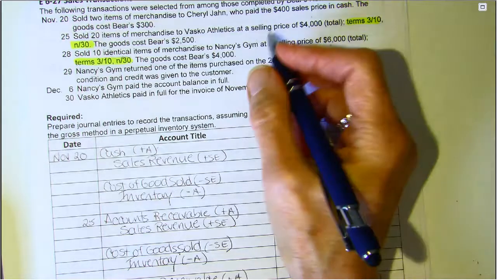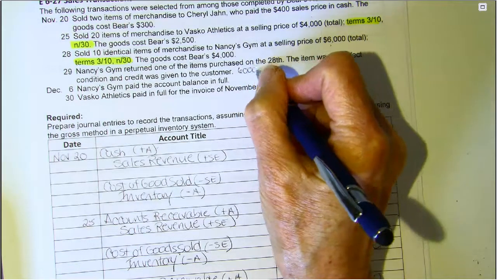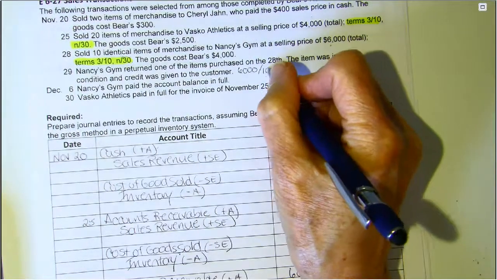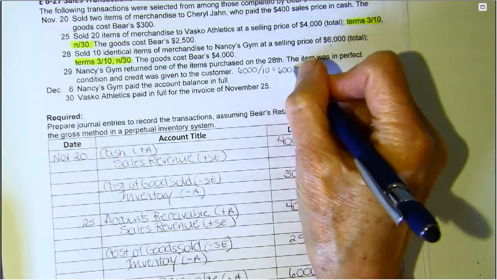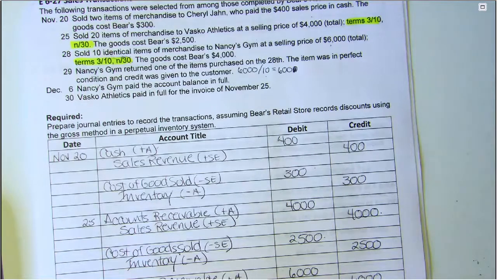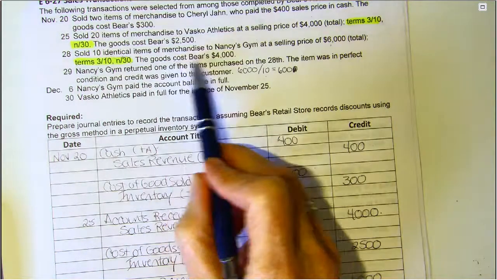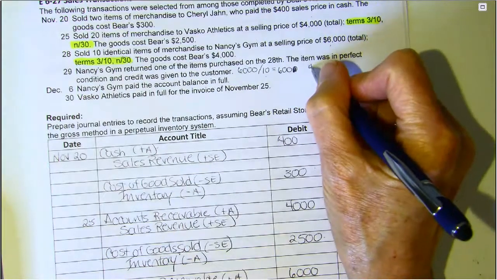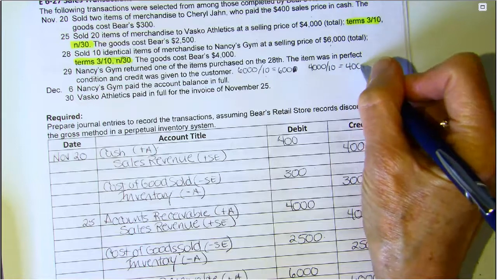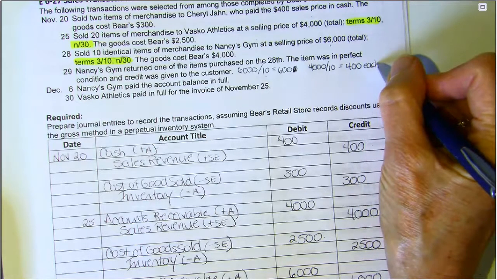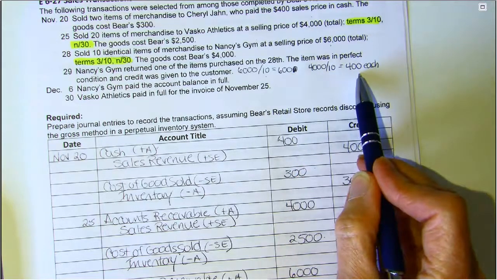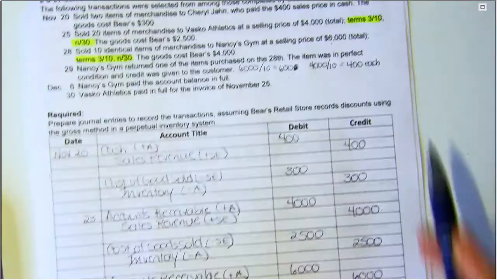We take the selling price of $6,000 and divide by 10 because they're exactly the same, so the selling price was $600 each. If the total cost was $4,000 and we divide by 10 identical items, that's $400 each. So the selling price of each is $600. The cost of each was $400. They were a little tricky in that one.